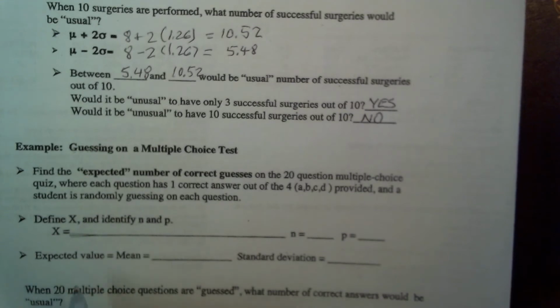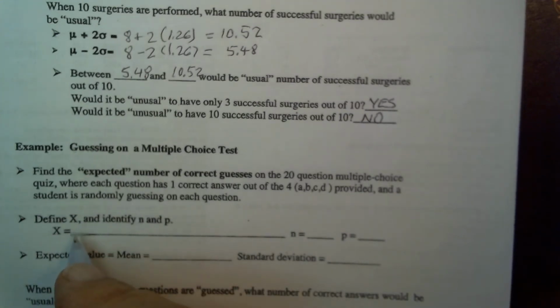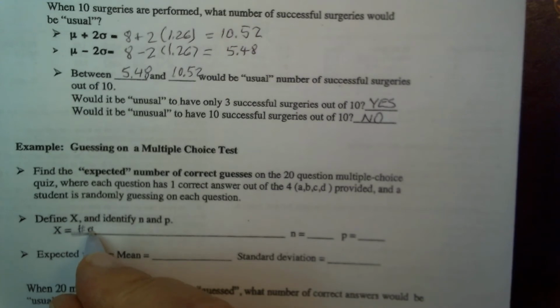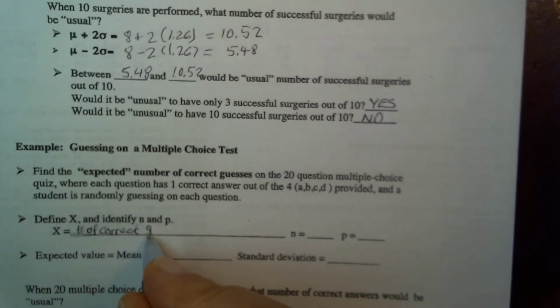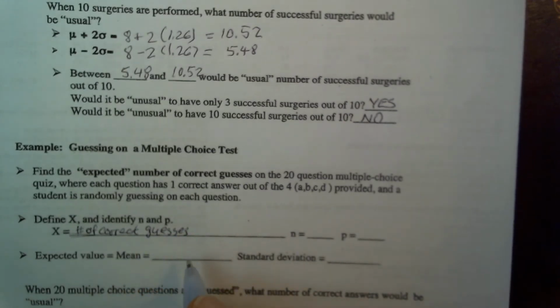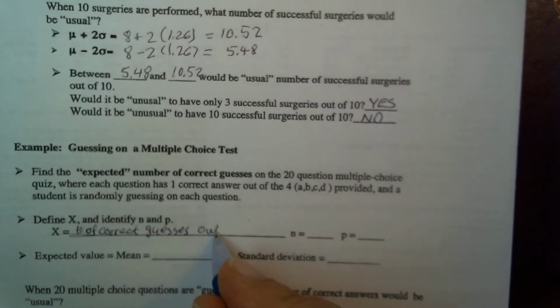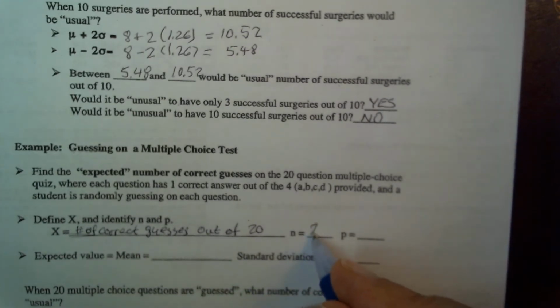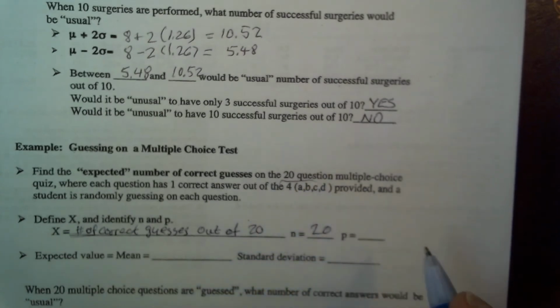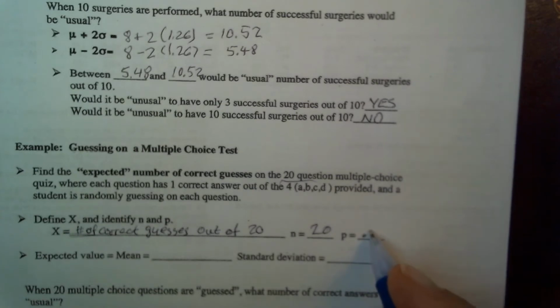So X would be the number of correct guesses out of 20. And N would be equal to 20, since there are 20 questions. And the probability of success would be 0.25, since there are 4 choices, so 1/4.